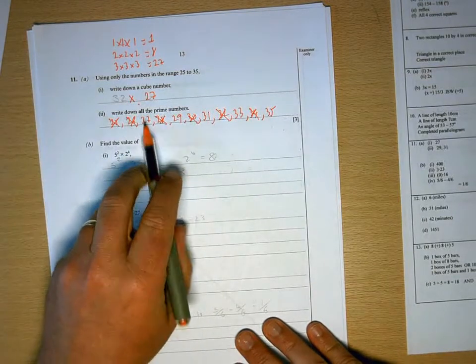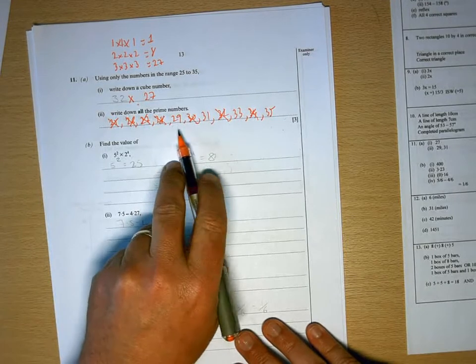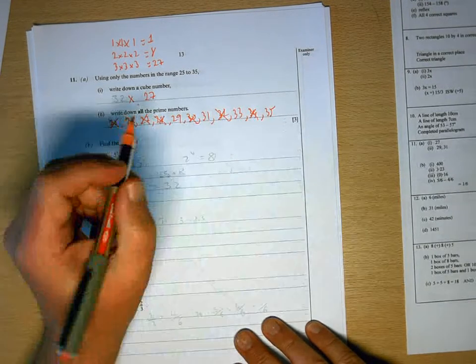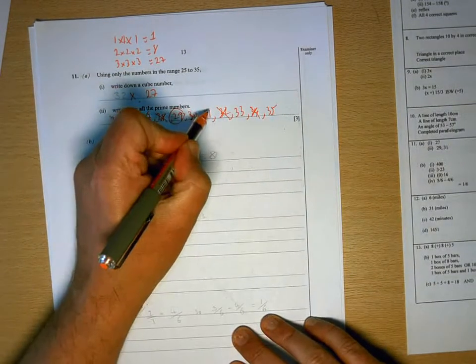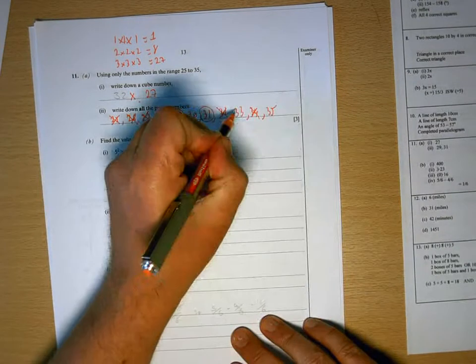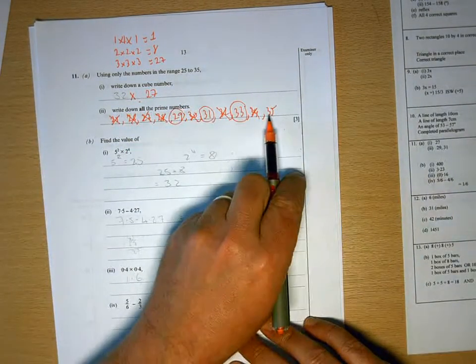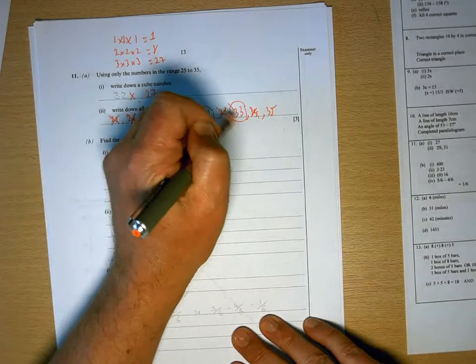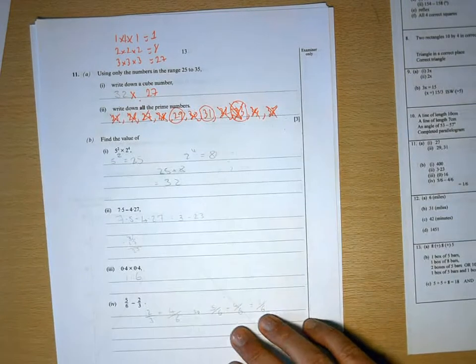27, well, we know 3 goes into that. 29, is there anything that goes into 29? Nothing I can think of, so that's a prime number. 31 the same. 33, no, because 11 goes into it. 11 times table is all numbers with the same digits. And 35 ends in a 5. Oops, sorry, circle that, should be a cross. And 35 ends in a 5, so that isn't.